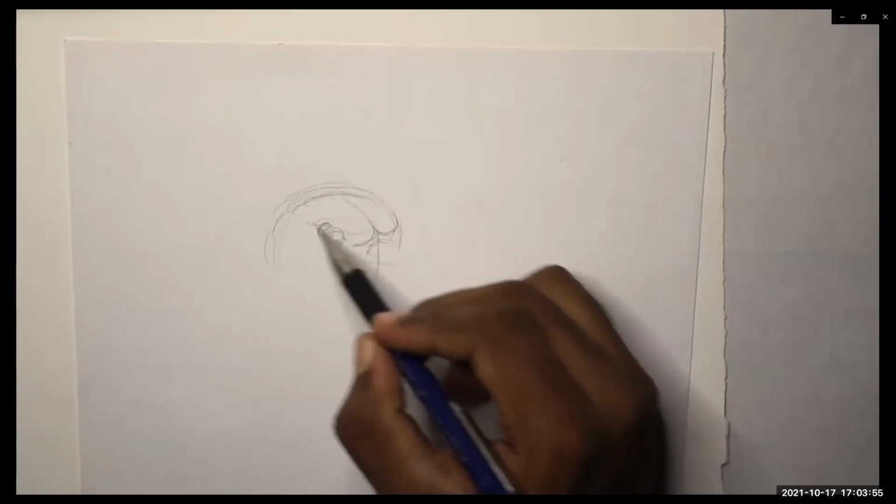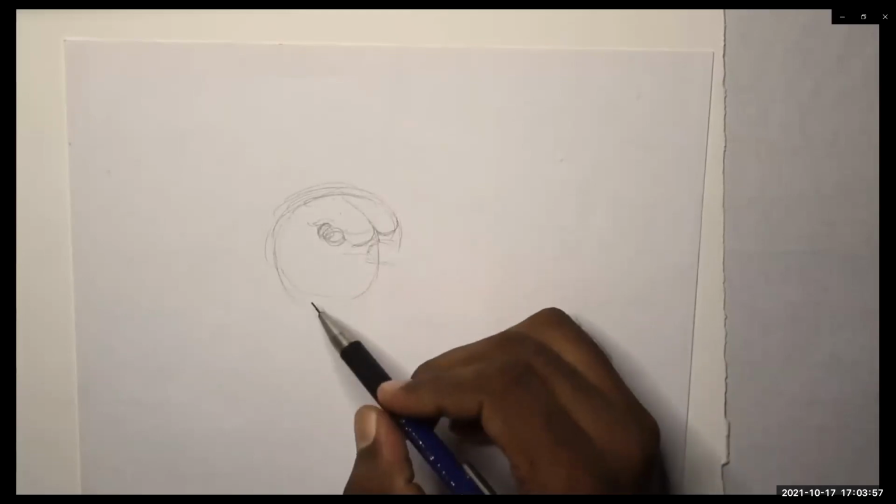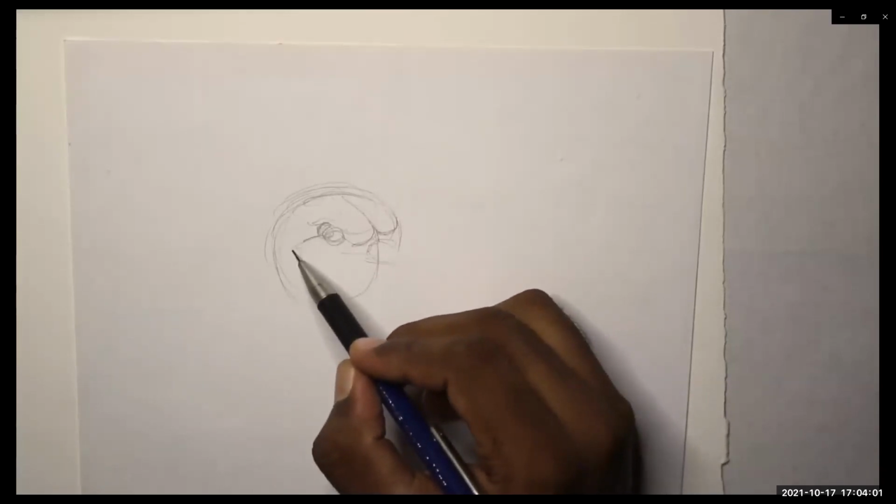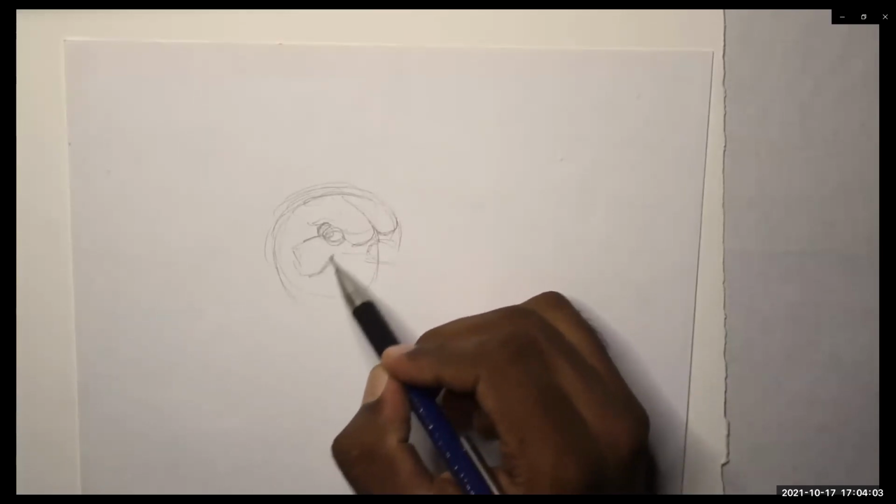I'm using a mechanical pencil. This is what we did last week also, the same thing we're doing.